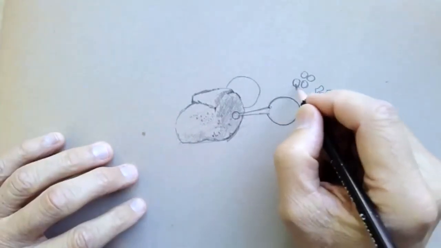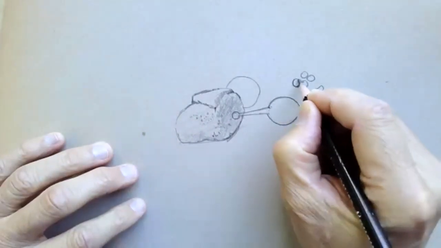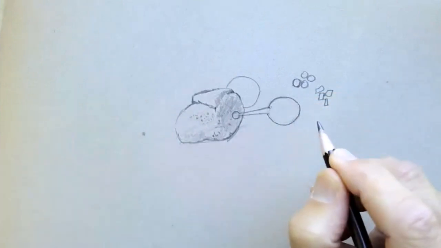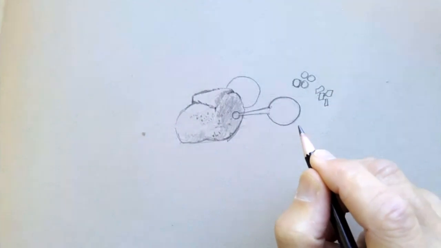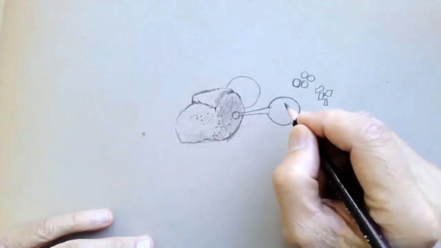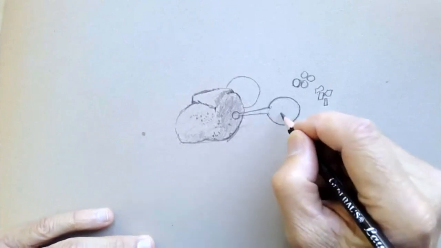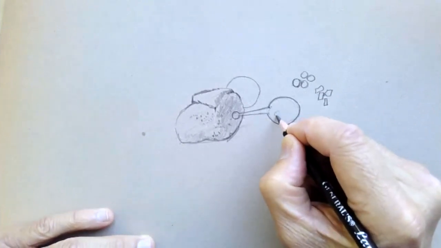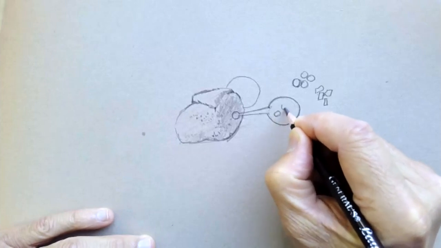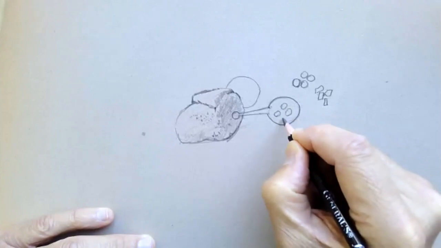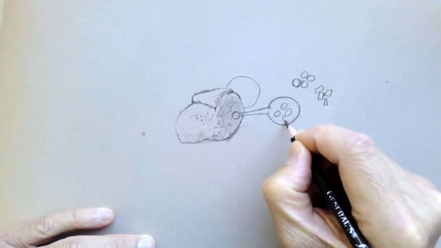So by sorted, I mean, are all the grains roughly the same size? Or is it a hodgepodge of big grains and little grains? So if it's this sort of even matrix of grains in there, then I'm just going to draw those in.